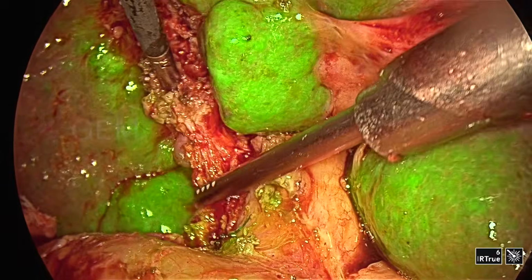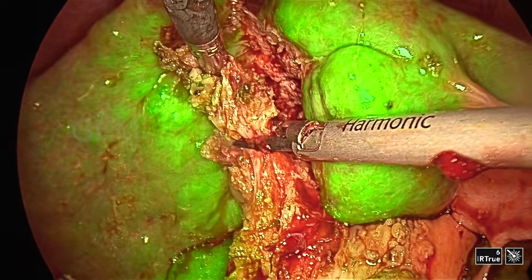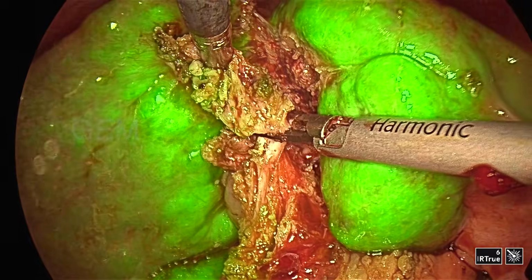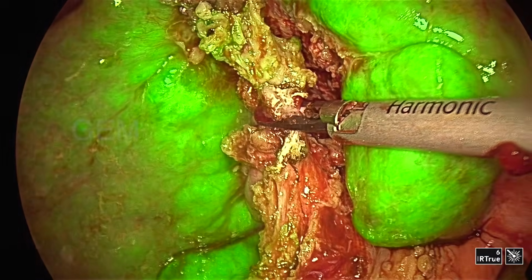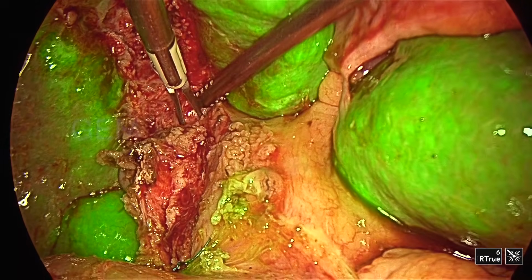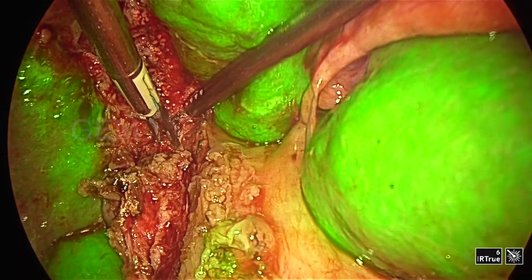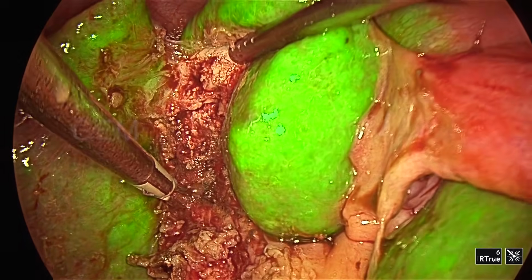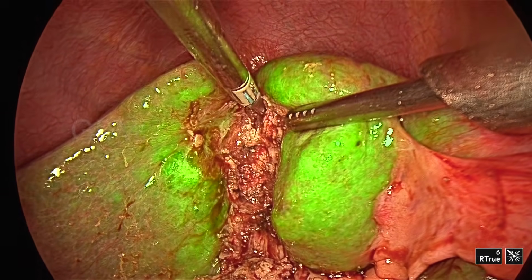The mucosa of the cystic duct is to be cauterized. This is the excess infundibulum, sorry, the cystic duct is excised, and you can see the right duct very well, and I am just coagulating the mucosa of the cystic duct with the bipolar forceps.